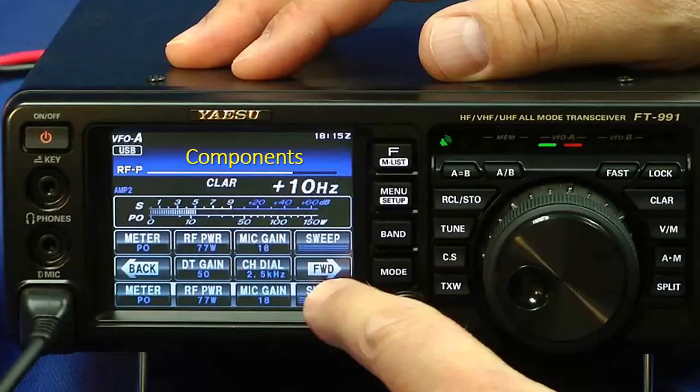So we've learned about the AC and DC electricity and how it's made. We've learned how to measure voltage and current. We'll learn how to measure resistance a little bit later. And now let's go in and talk about some of the components that we generally use in amateur radio.